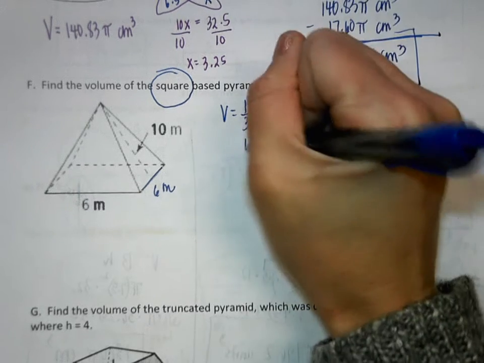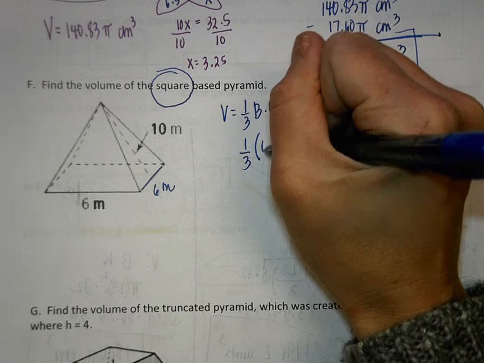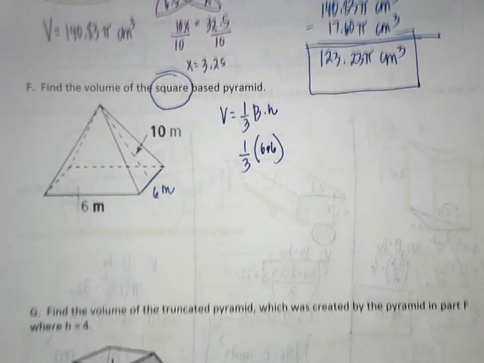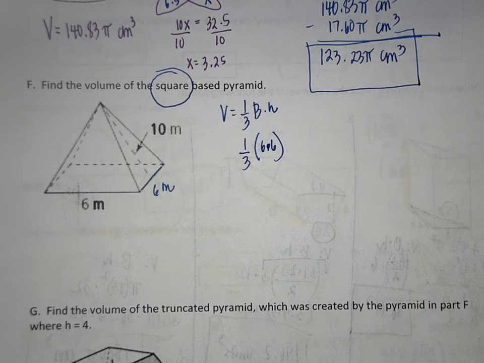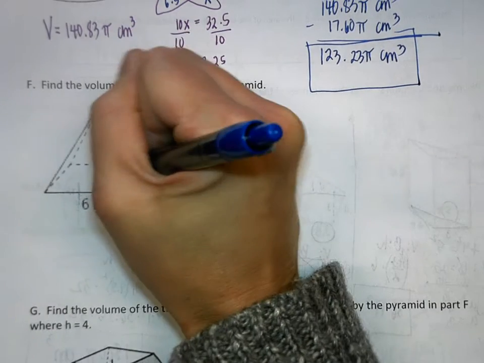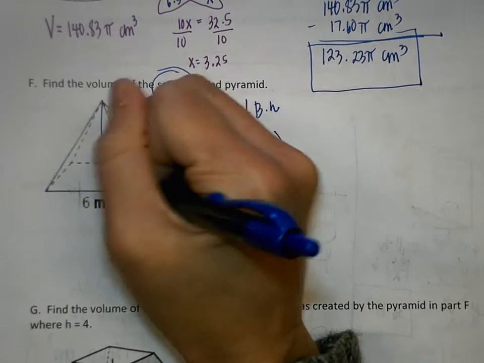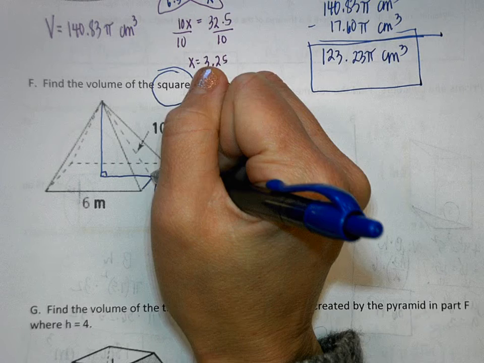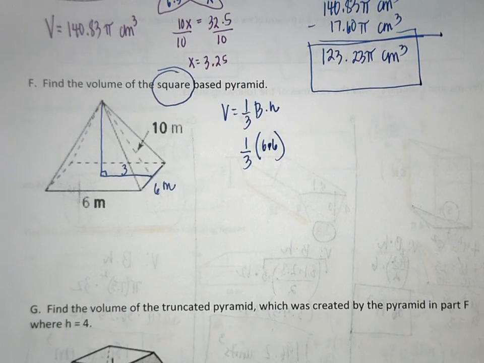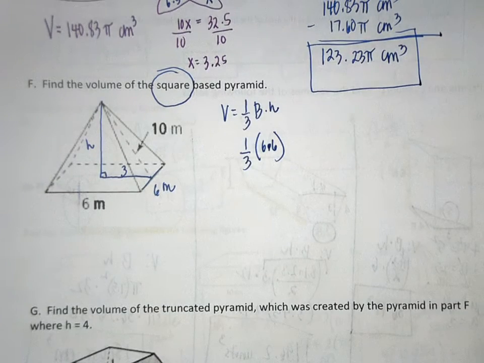So we have 1/3. My base, what am I going to multiply? 6 times 6. And then, do I know what my height is? No. We need to know the height down here. So, do I know what this length is right here? Yes. What is it? 3. So if we're using the Pythagorean Theorem, we can even say that we don't know h. How will I write out this equation?